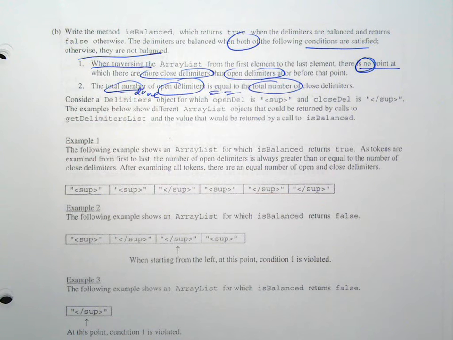The examples below show different array list objects that could be returned by calls to get delimiters list, and the value that would be returned by a call of is balanced. This is piggybacking off of part A, which gives you the list of delimiters. Now we're going to take that list of delimiters and evaluate it. The following example shows an array list for which is balanced returns true.